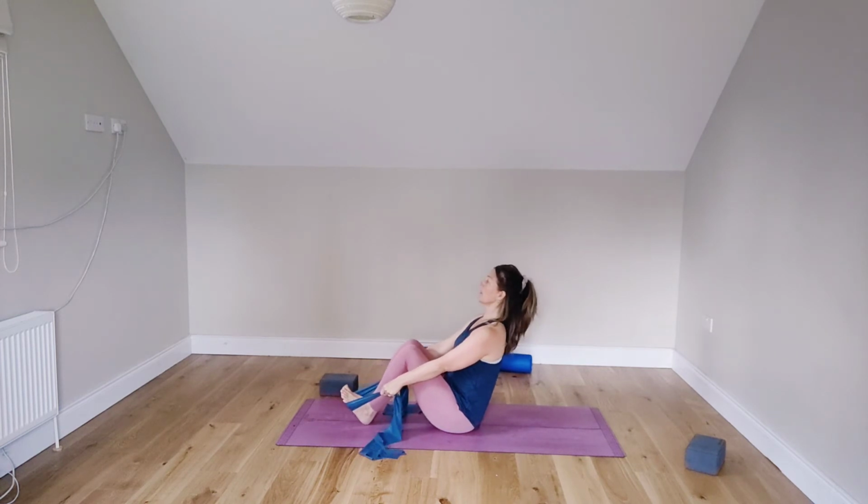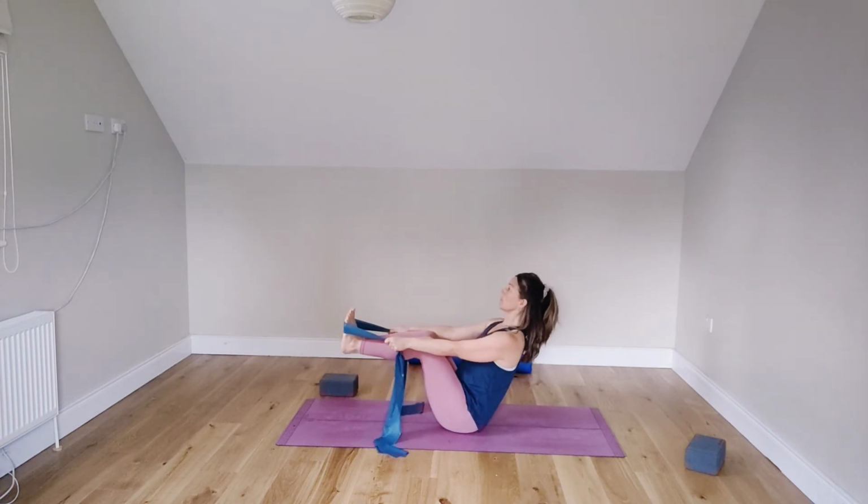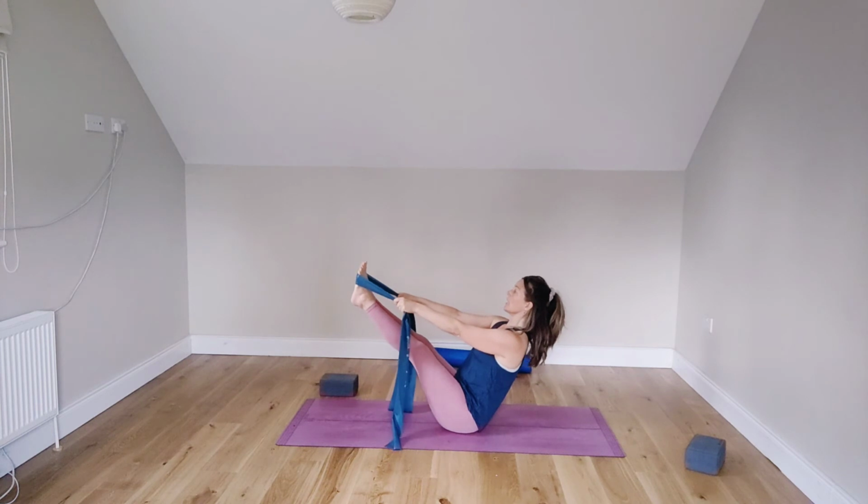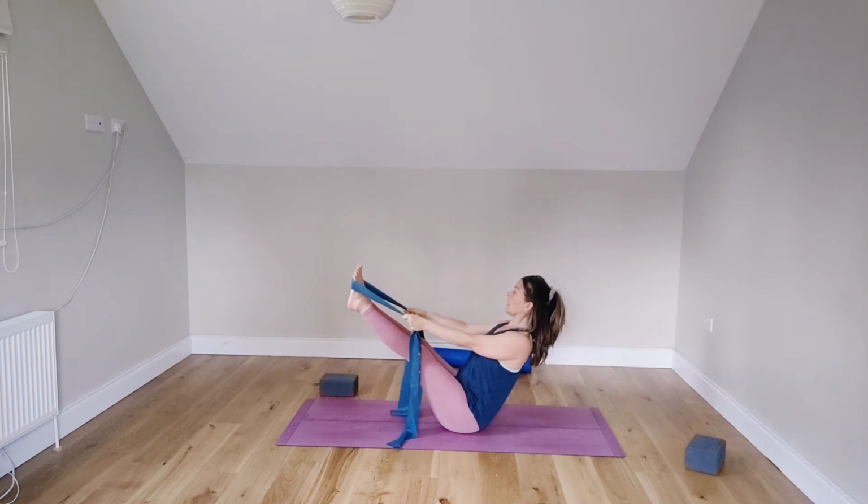Recreate the length in your spine, connect into your core, tip up to tabletop, and then see if you can extend those legs straight. So pull your arm bones back into your shoulder sockets, retracting your scapula in towards the spine, keeping the expansion through your chest.